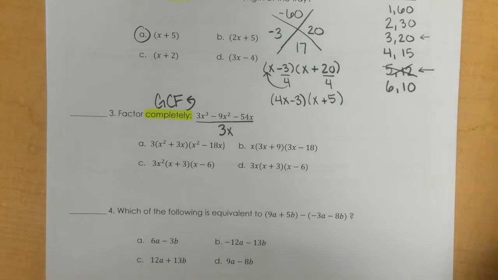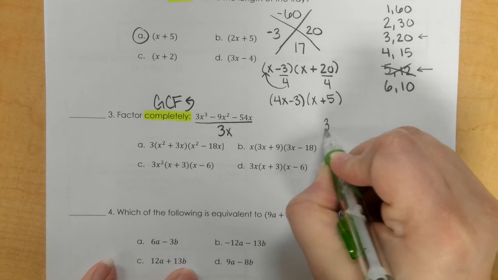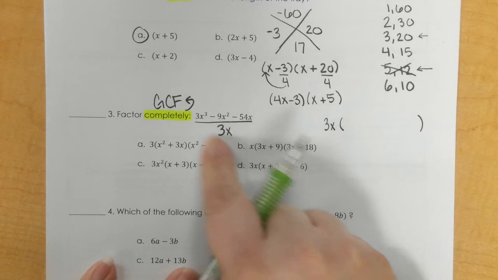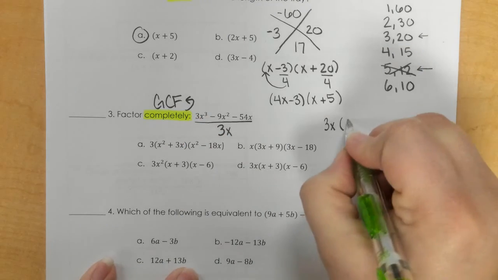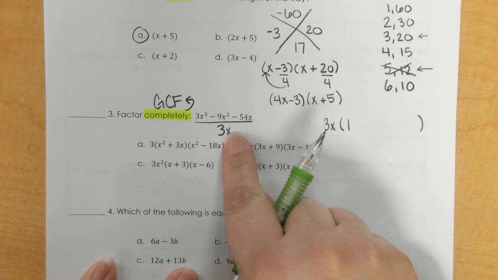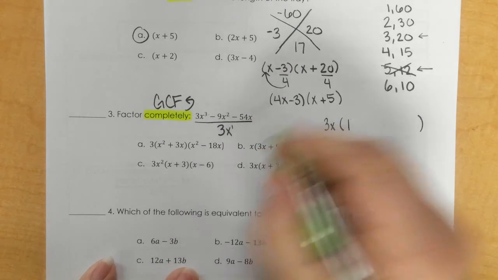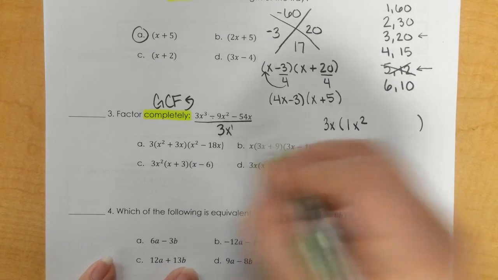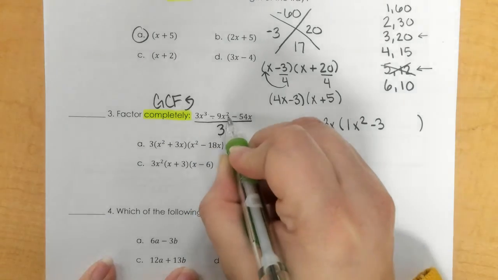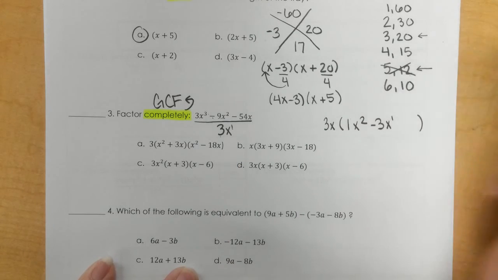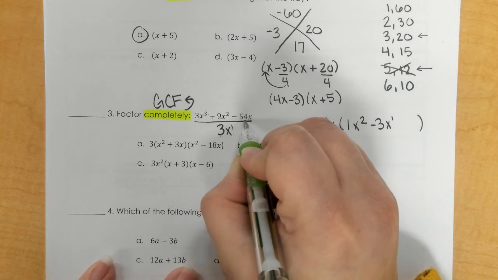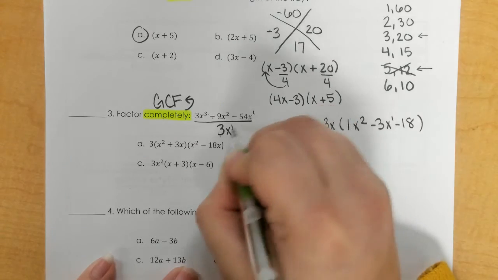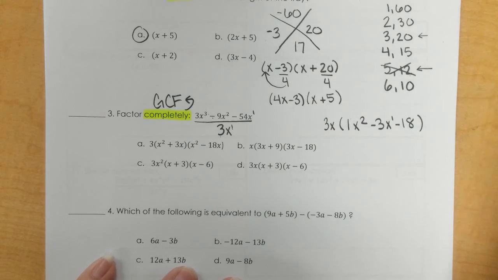So once I have my GCF, I'm going to go ahead and write that down over here. And I want to factor that GCF out by dividing. So 3 divided by 3 gives me 1. The 3 and this little tiny 1 would give me x squared because I have to subtract those, 3 and 1. Negative 9 divided by 3 is negative 3. 2 minus 1 is x to the first. And then negative 54 divided by 3 gives you negative 18. 1 minus 1 is 0, so we don't write that.